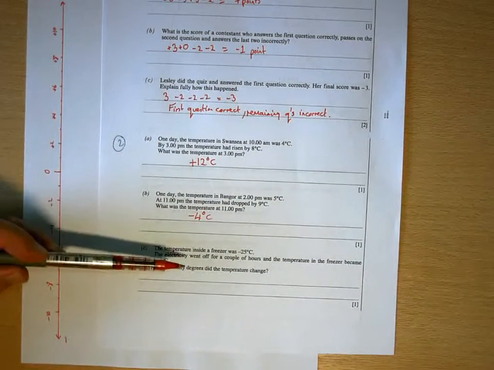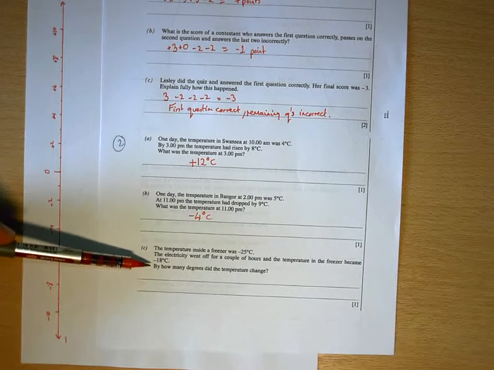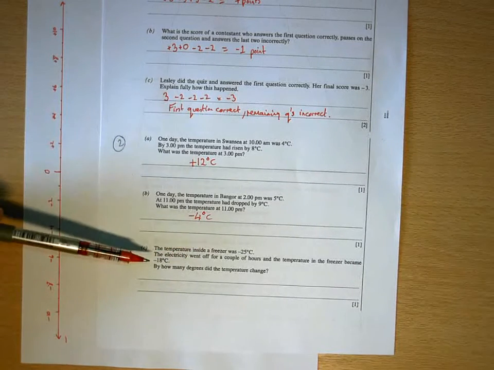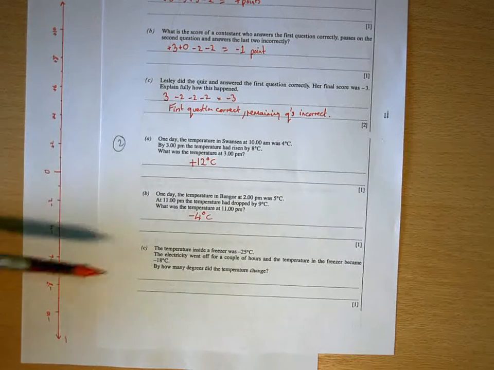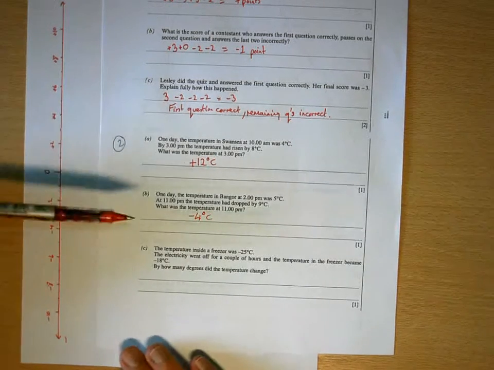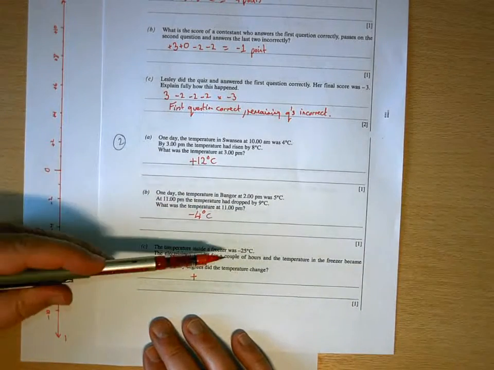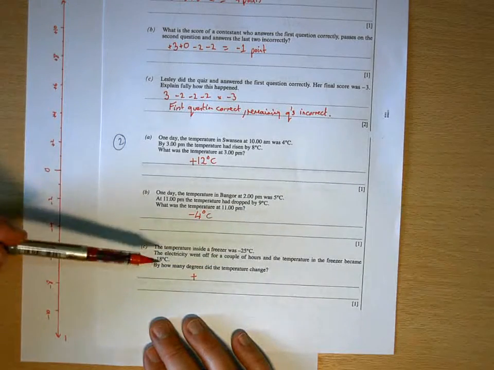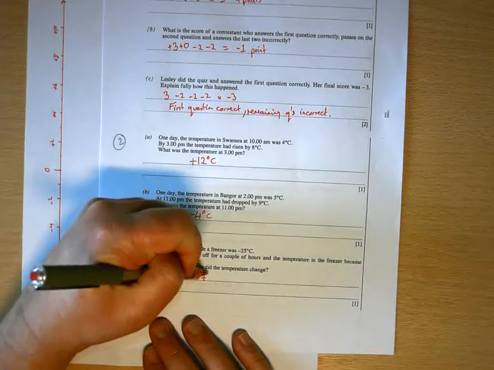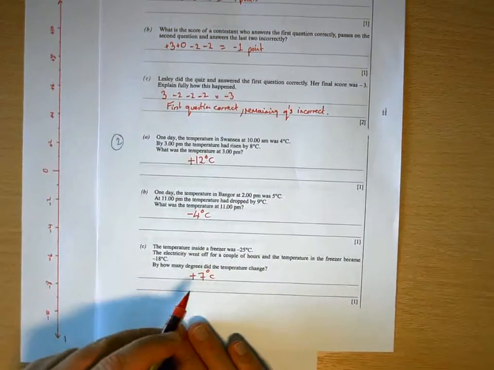The temperature inside a freezer was -25. The electricity went off for a couple of hours and the temperature became -18. So first of all, you need to recognize that if it's gone from -25, which is going to be off the page of my number line, and then it becomes -18, it is in fact getting warmer. It's going up by so many degrees. So it's going to be a positive change. It's going to rise, or plus, and then to go from 25 to 18 is a change of 7 degrees. So it's going to be +7 degrees C. Or you could have written risen by 7.